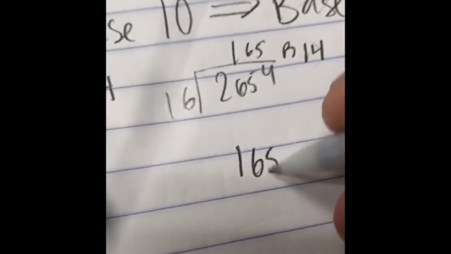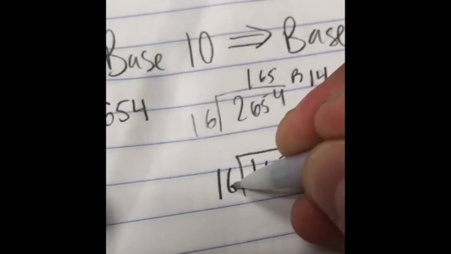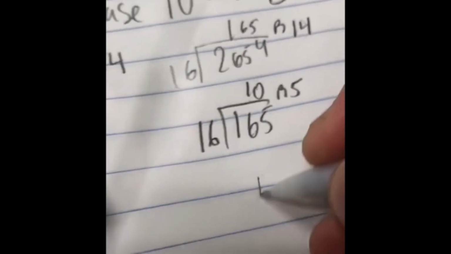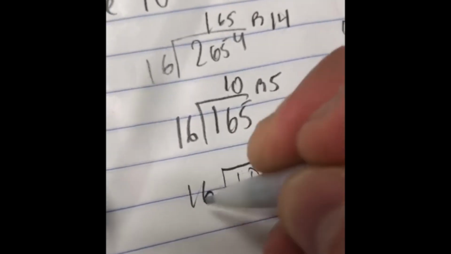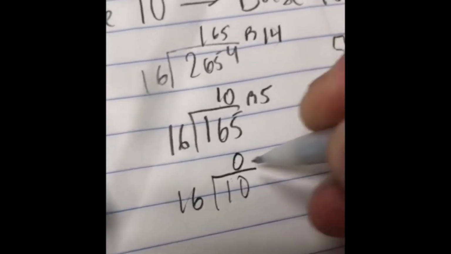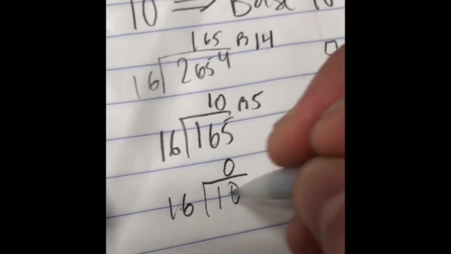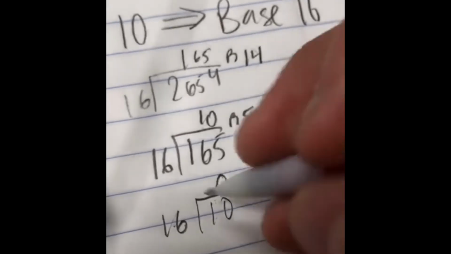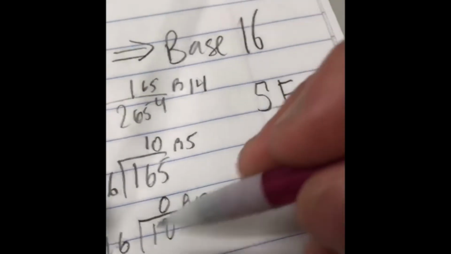So now we go 165 divided by 16. For this, we're going to have 10, remainder 5. So 5 is our next number. Now we're going to do 10 divided by 16. And now 16 doesn't go in here, so it's 0. So 0 times 16 has a remainder of 10. It wouldn't be a remainder of 6, because you work from 0 up. So this is remainder 10. And 10 is represented by A in hex, so it's A. And that was our example from before. So that's how you convert from base 10 to base 16.